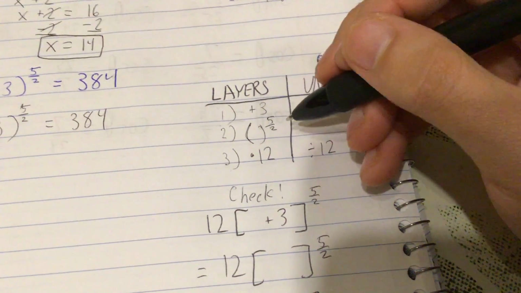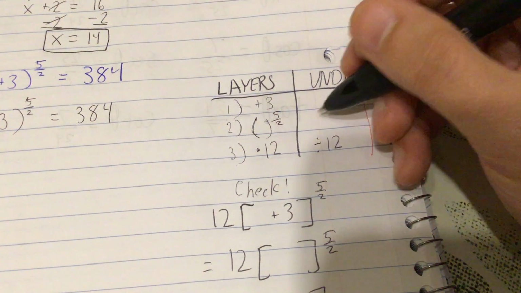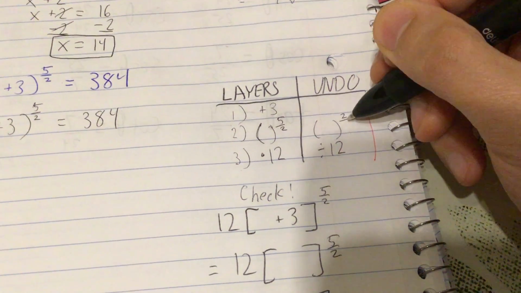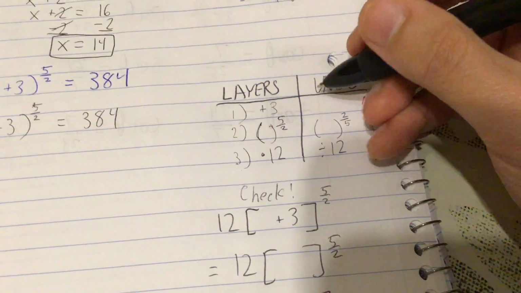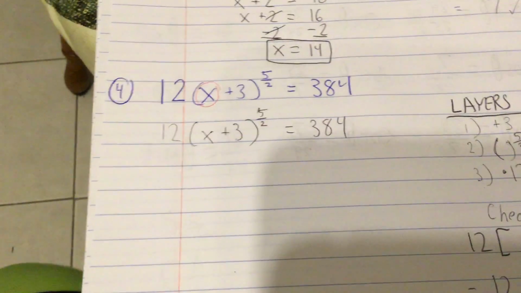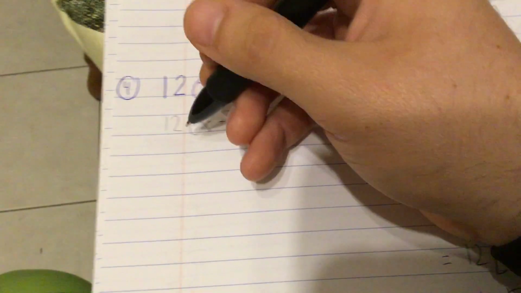Now, how do I undo to the 5/2 power? I'm going to take it to the 2/5 power. And then I'm going to minus 3 on both sides. So now we have a plan. Let's stick to the plan. I'm going to divide both sides by 12.